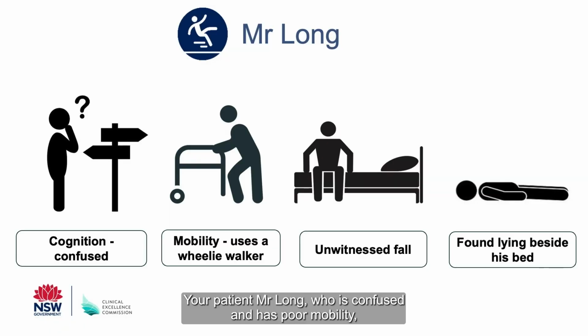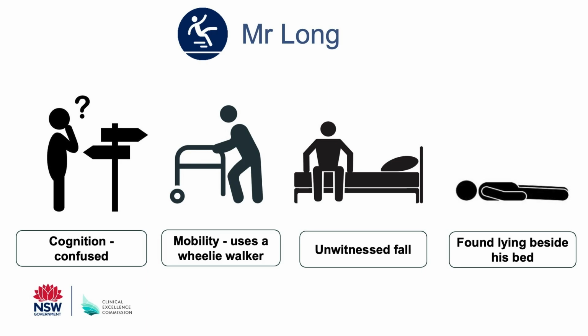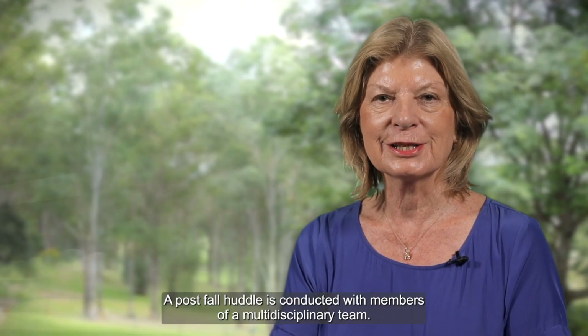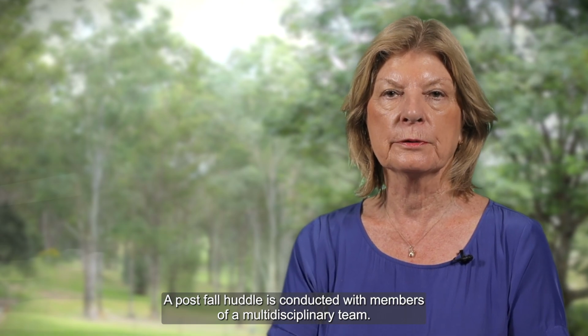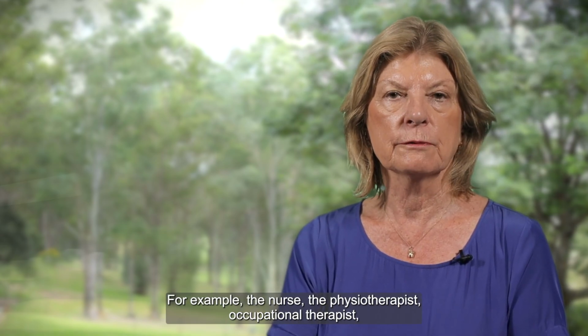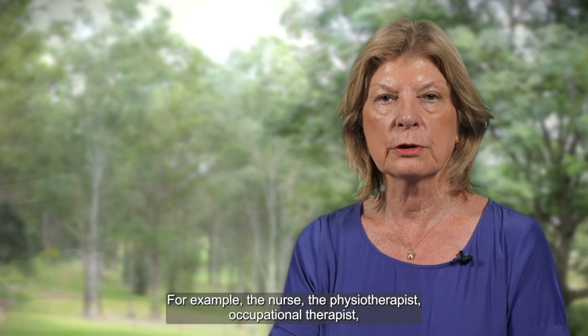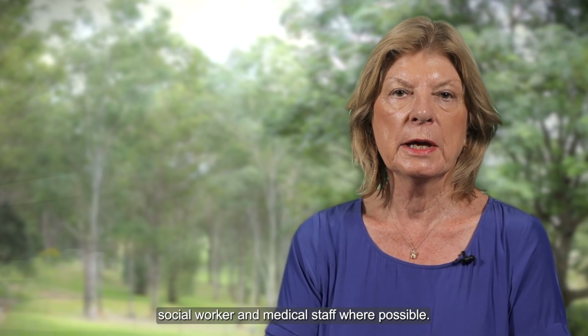Your patient, Mr. Long, who is confused and has poor mobility, has had an unwitnessed fall and you have found him lying beside his bed. What actions do you take? Why did Mr. Long fall? A post-fall huddle is conducted with members of a multidisciplinary team, for example the nurse, the physiotherapist, occupational therapist, social worker and medical staff where possible.